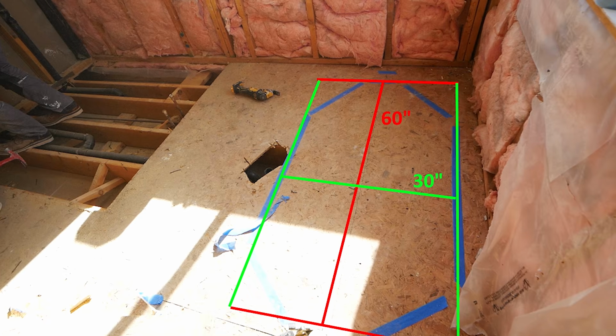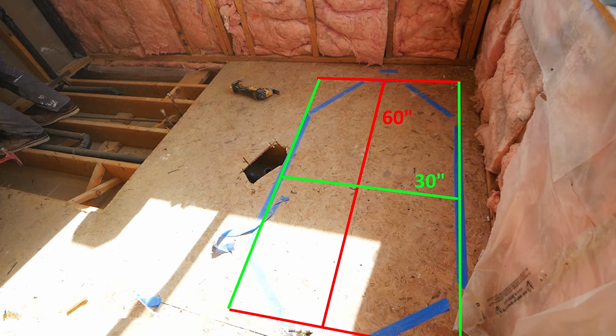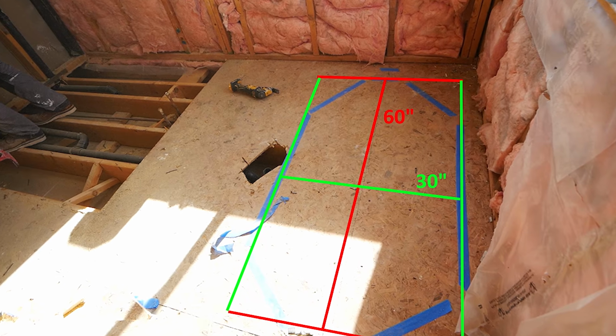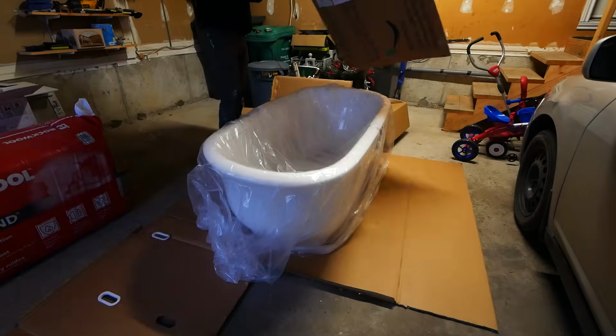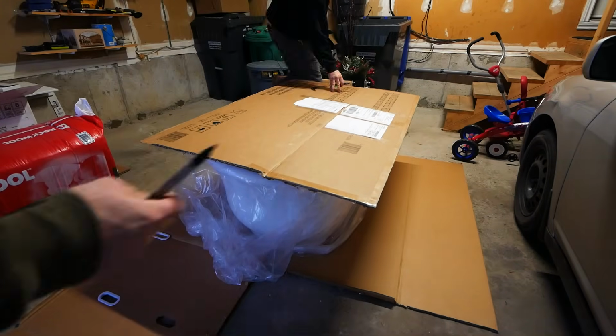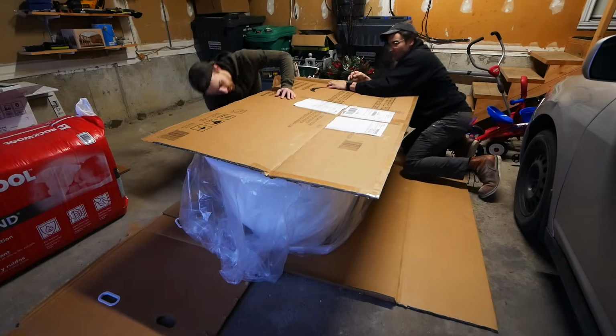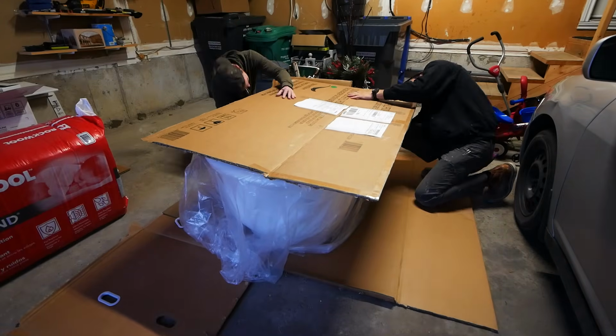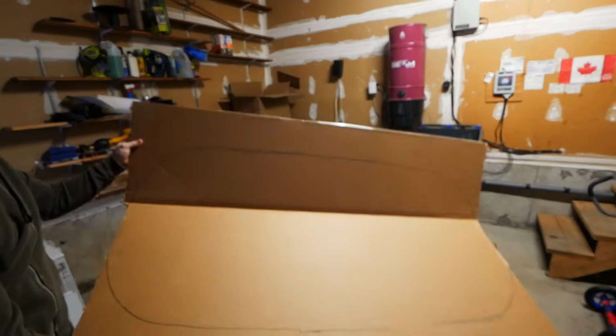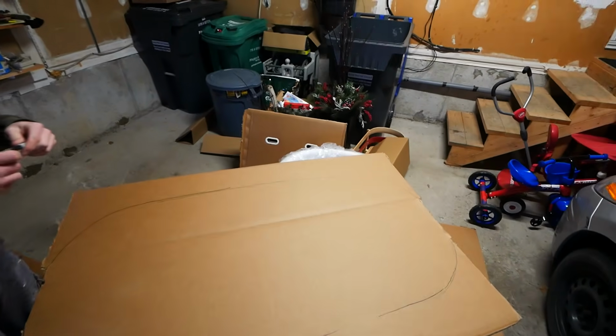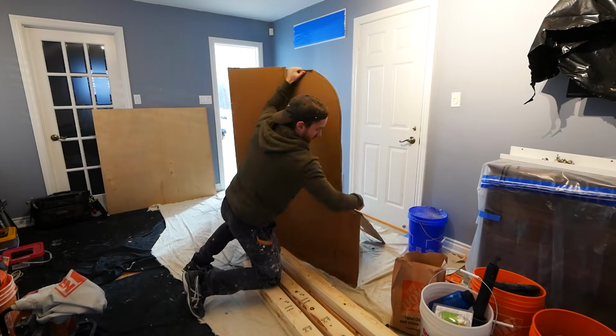The first thing we'll be doing for this one here is just kind of getting the rough dimensions down on the floor, in this case 30 inches by 60 inches. Alternatively, you could create a template. So with this project here, what we did is we just took a piece of cardboard, put it on top of the tub, the widest point is going to be at the top, and then just with a Sharpie kind of outlined it. You can then go ahead with a sharp knife or some scissors, cut your template out.